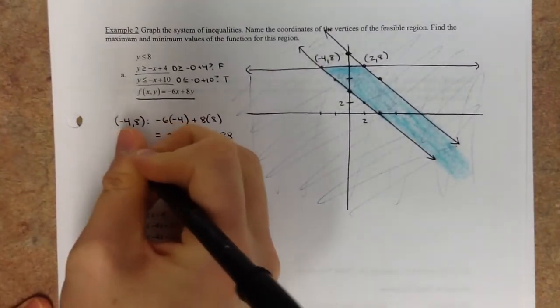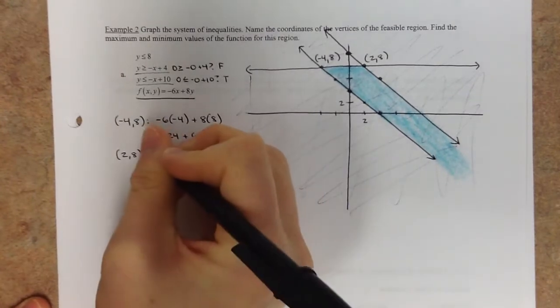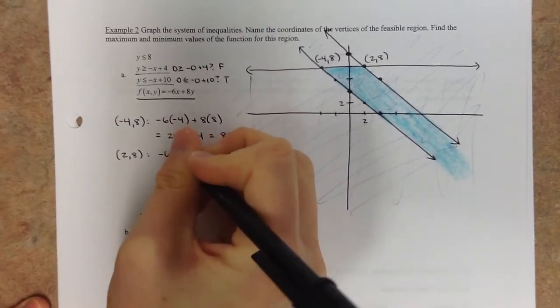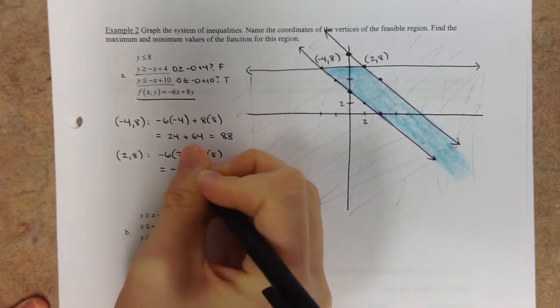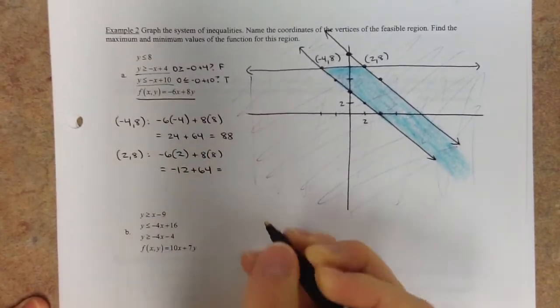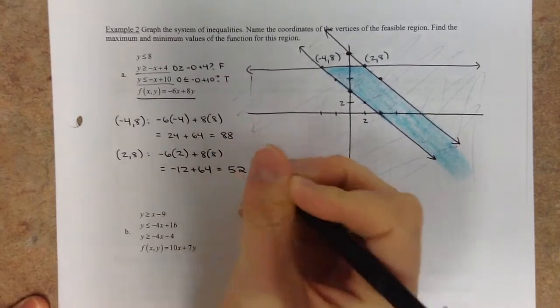And then I can plug in 2 comma 8 into the very same function. So negative 6 times 2 and then plus 8 times 8. I get a negative 12 and a positive 64. So when I combine those up, I get a positive 52.